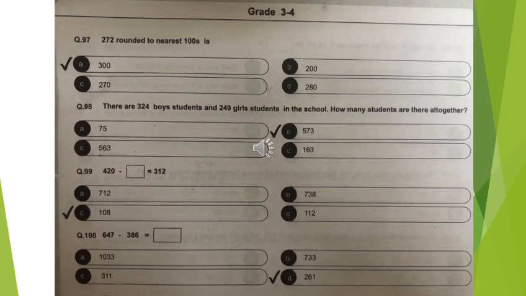Now to round off 272 to the nearest hundreds, we will check the value in the tens place. As the value in the tens place is 7, which is greater than 5, we will go to the next bigger number in the hundred place and put 0 in the unit and tens place. So the rounded value of 272 is 300. The correct option is 300.